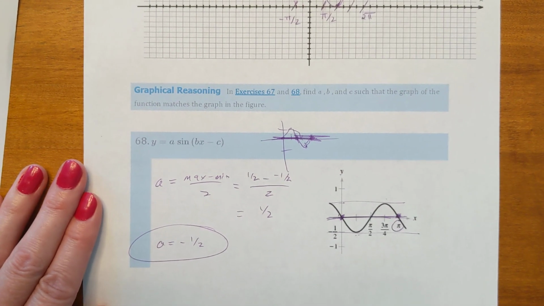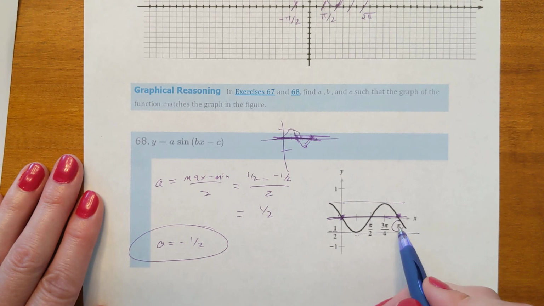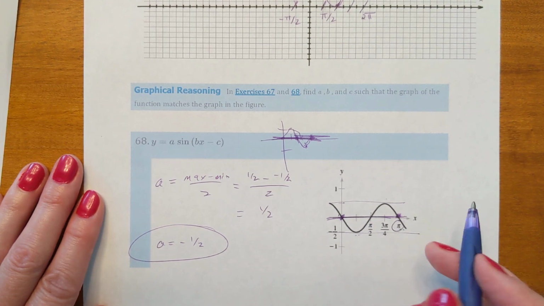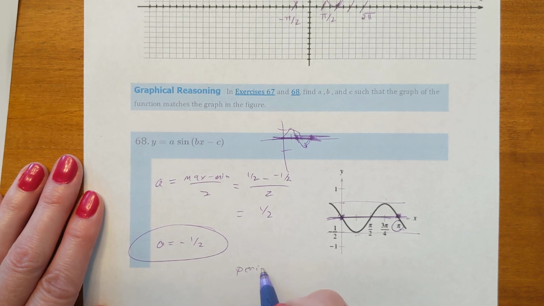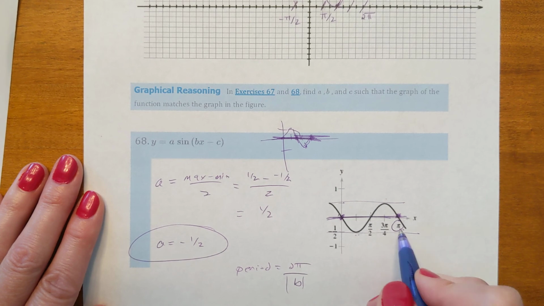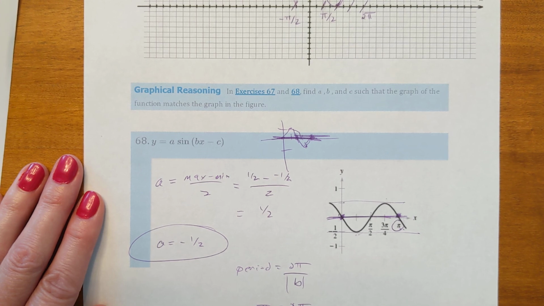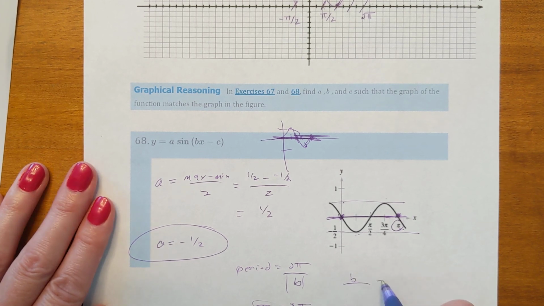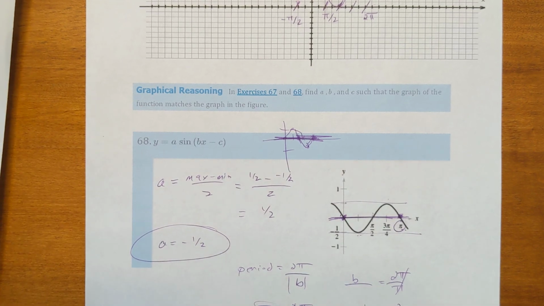And then the b value is how the period changed, and it definitely did change because it's not ending at 2 pi. So again, use that formula for the period, which was 2 pi over b. And we have the period here as pi. So pi equals 2 pi over b. And I'm going to flip these because you can do that on a proportion. So b is equal to 2 pi divided by pi. So you get b is equal to 2 on that problem.